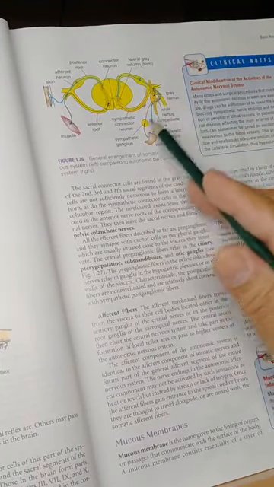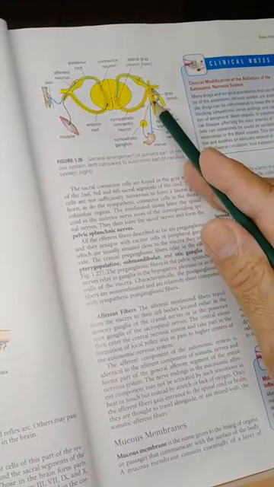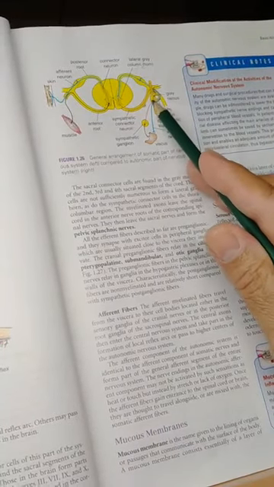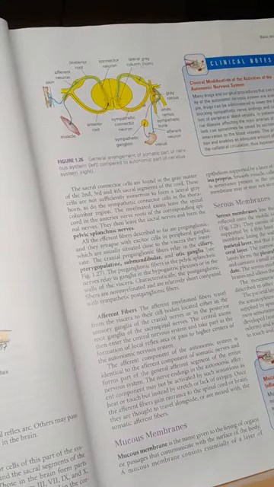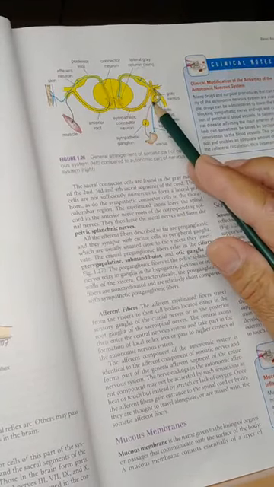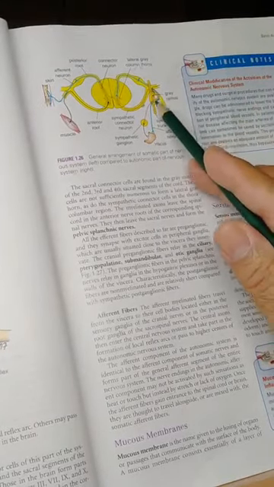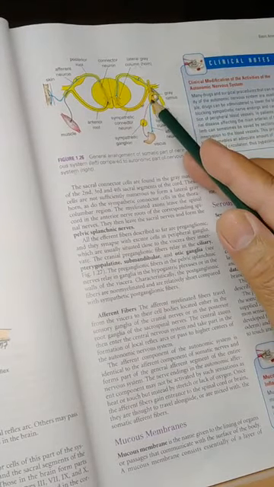Then, as in this picture here, it goes into the sympathetic ganglion. We can call that the paravertebral sympathetic ganglion because they are found at the sides of the vertebral column. And it will pass through the white ramus communicans.